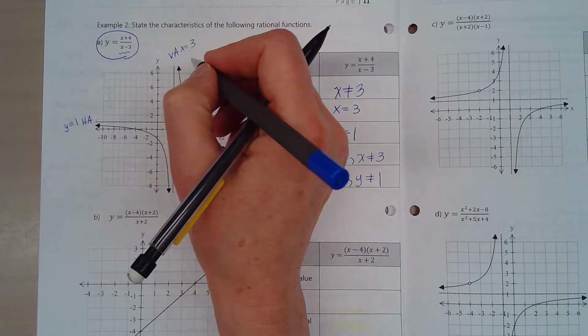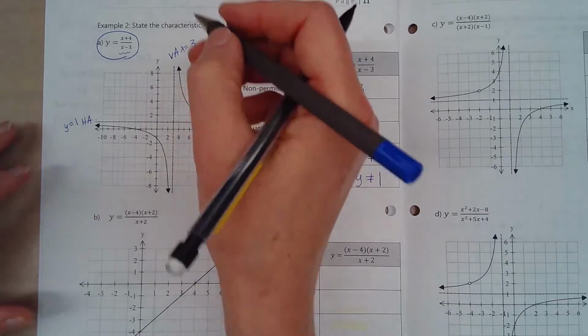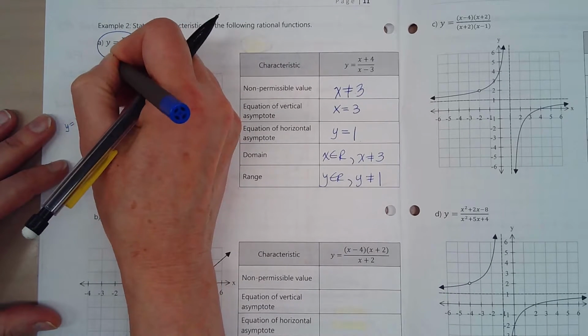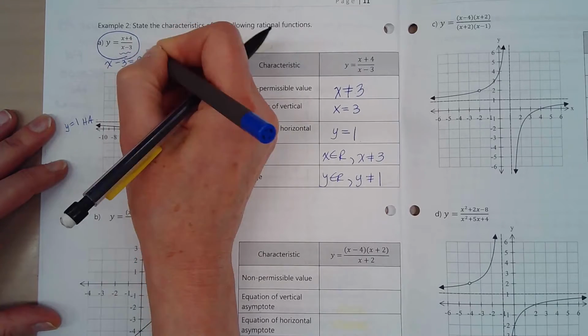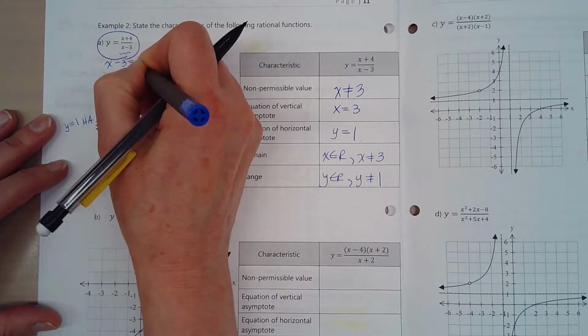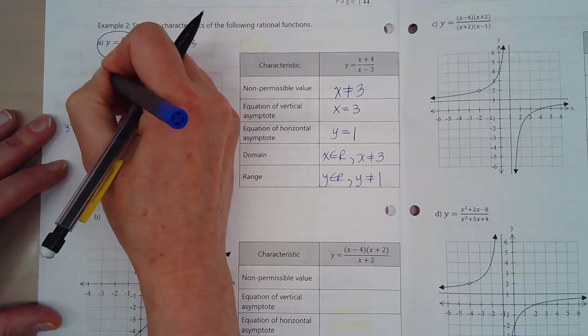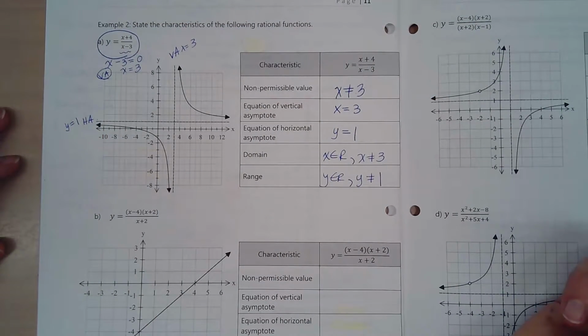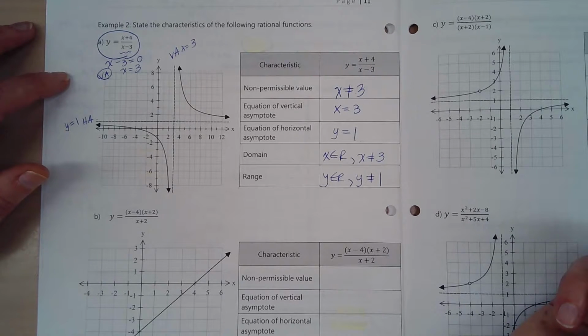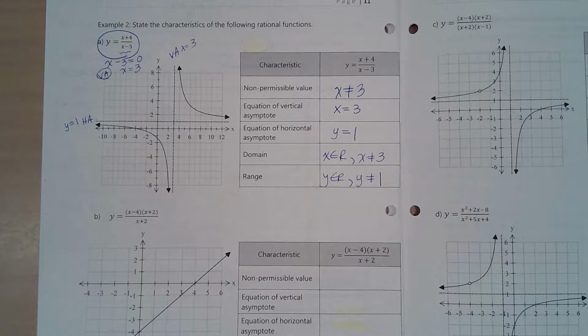We can never ever have a denominator equal to 0, so to figure out your non-permissibles, you can just set your denominator to 0 and solve for X. This gives you your vertical asymptote and your non-permissible value, right? I'm going to come back to horizontal asymptotes after we do a few more of these examples.